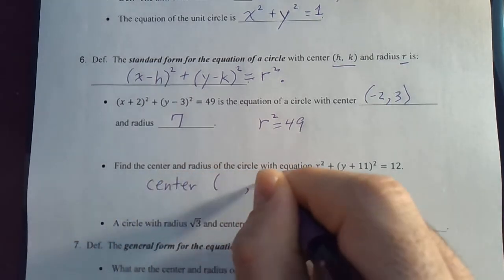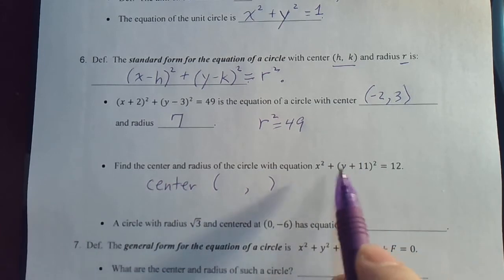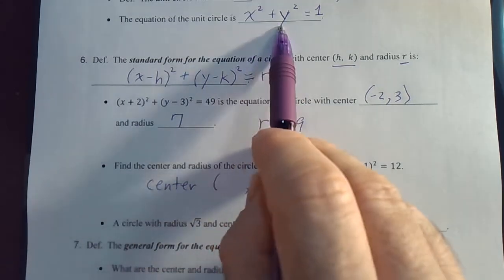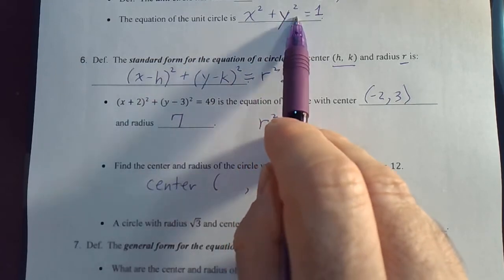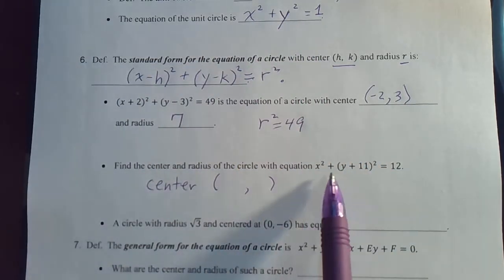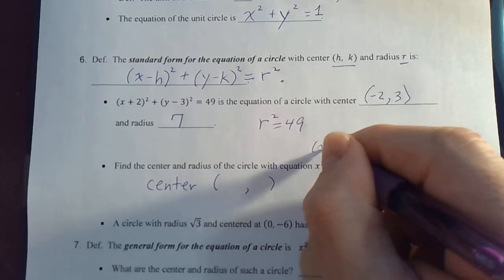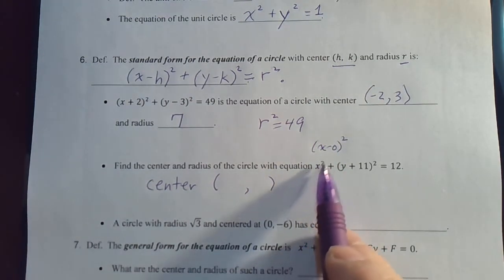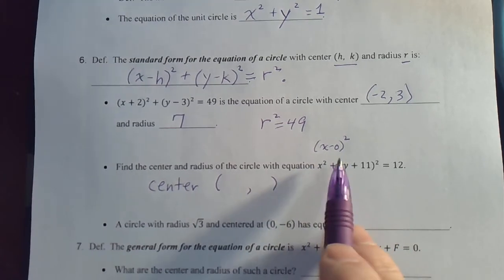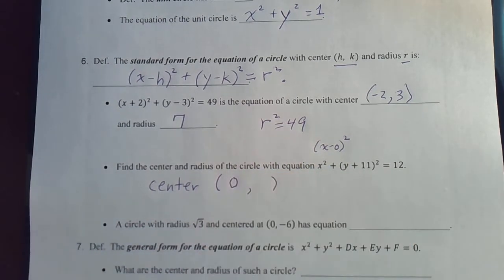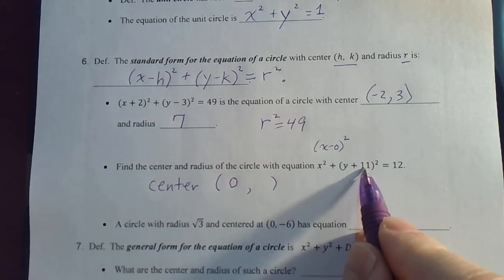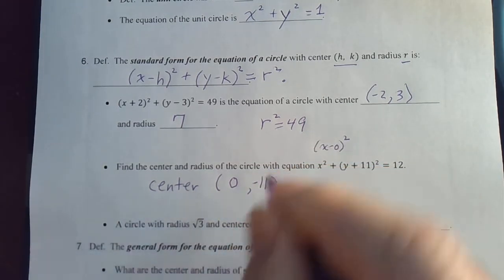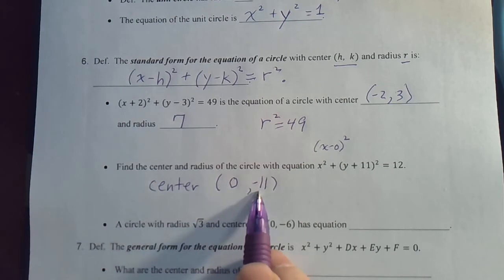I'll make the parentheses, I'll draw the comma. Well, this just says x squared. Well, it's kind of like up here. Remember, this one was centered at 0, 0? Because x, you could write like x minus 0 in parentheses squared. X squared is this. So 0, and then remember you take the opposite of this, so it'd be minus 11. So the center is 0, comma, negative 11.